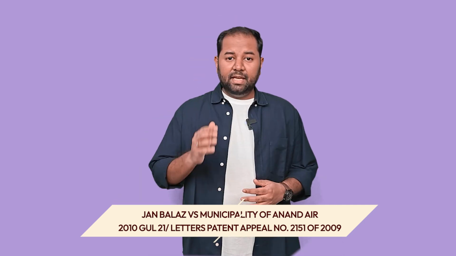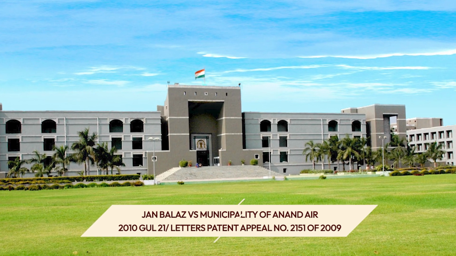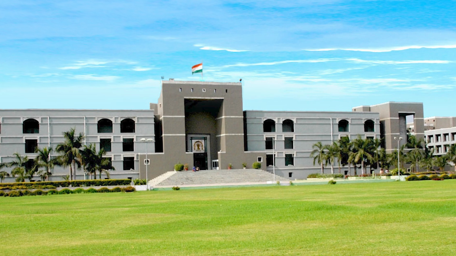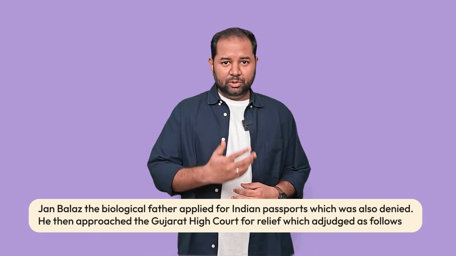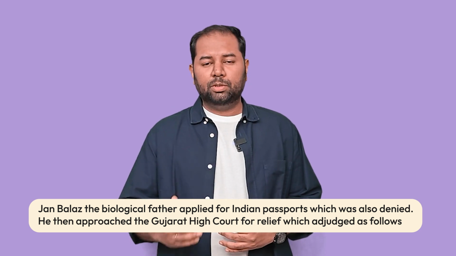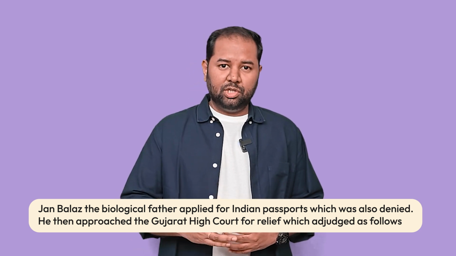In the case of Jan Balas versus Municipality of Anand, the High Court of Gujarat addressed the issue of citizenship of a child born through surrogacy. In this case, a German couple entered into a surrogacy agreement with an Indian surrogate mother who gave birth to twins. However, the German government did not recognize surrogacy as a means of parenthood, ultimately denying citizenship to the twins. Jan Balas, the biological father, applied for Indian passports, which were also denied.